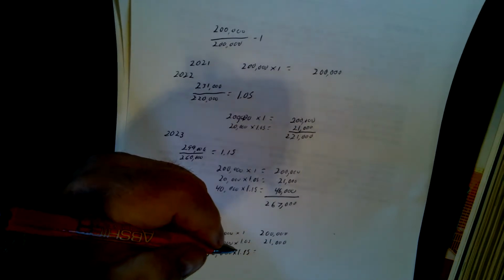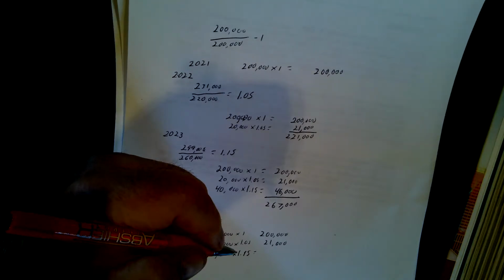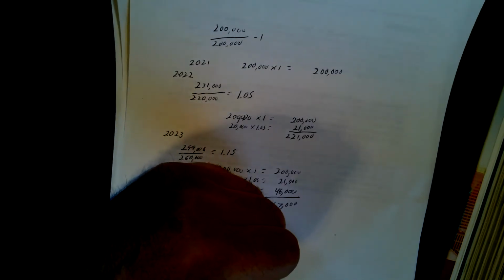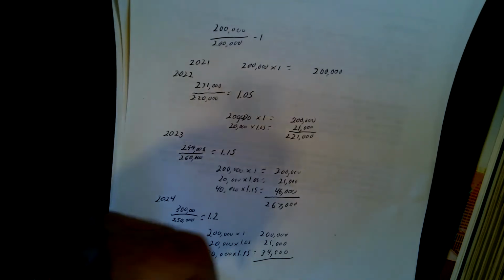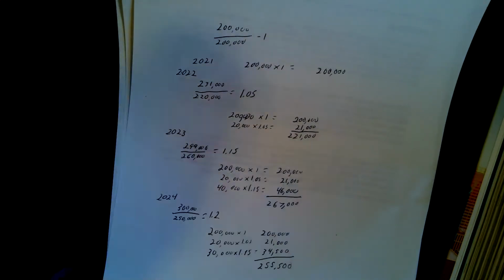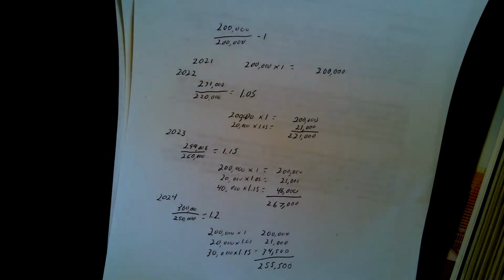And that will be 34,500. And that comes out to 255,500. So that is dollar value LIFO, and that's a pretty good example of how to use it.